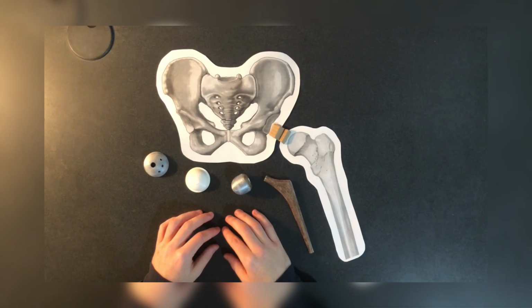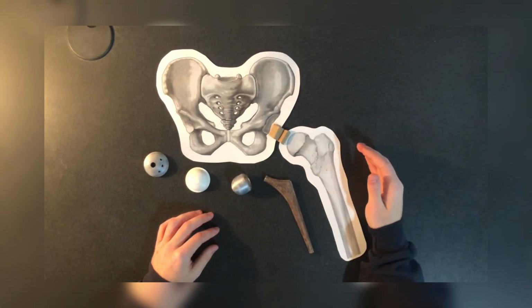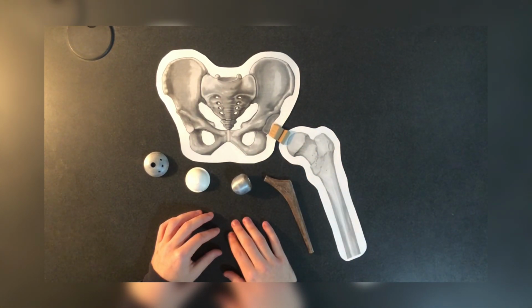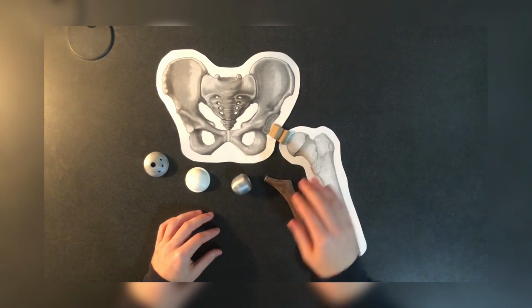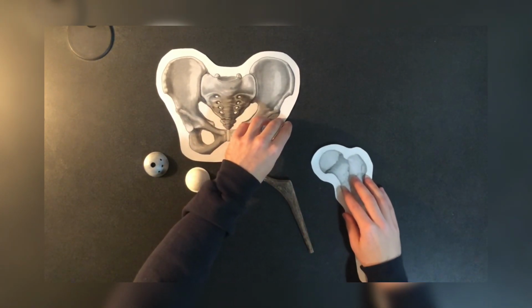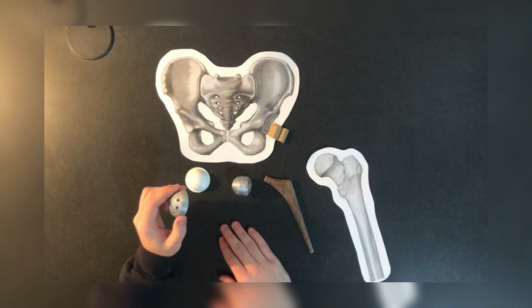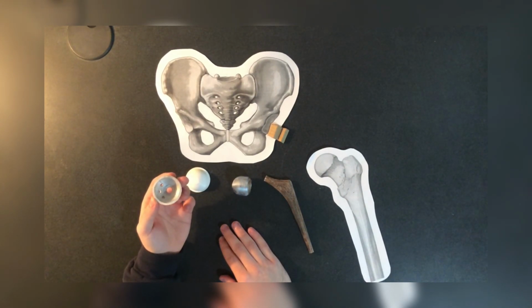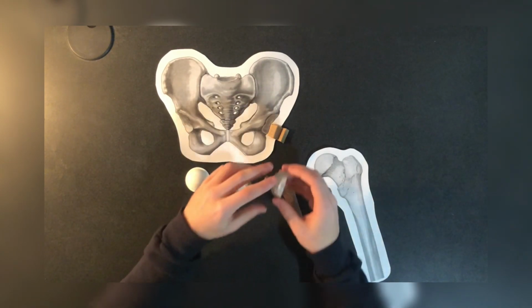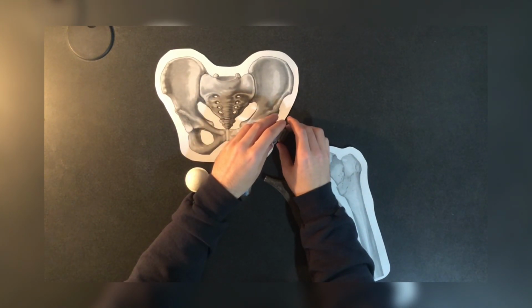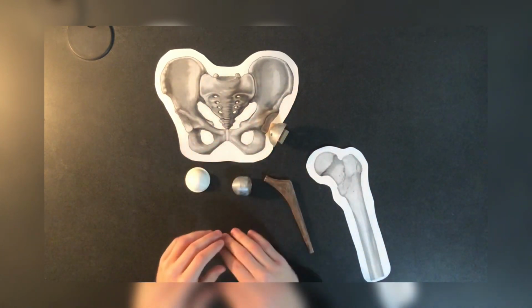The patient is put under anesthesia to remain pain-free during the procedure. An incision is made along either the front or side of the hip, and the layers of muscle are pushed away to expose the hip joint. The surgeon then dislocates the femur, and assembly begins. First, the acetabular cup is prepared by securely fixing it into the pelvis bone using medical-grade cement or press-fit techniques. This ensures a stable foundation.